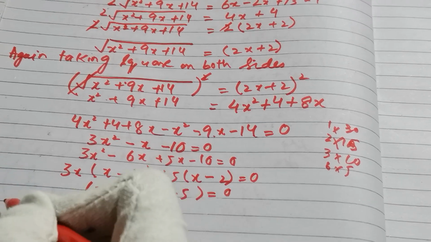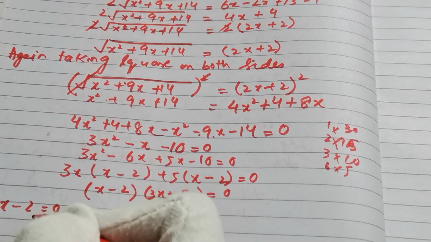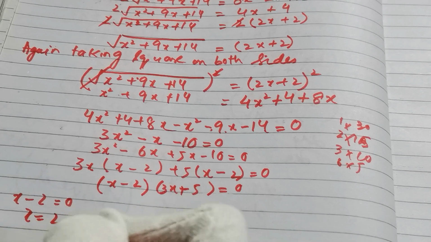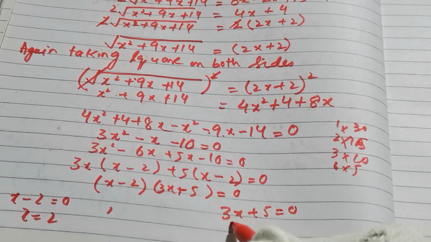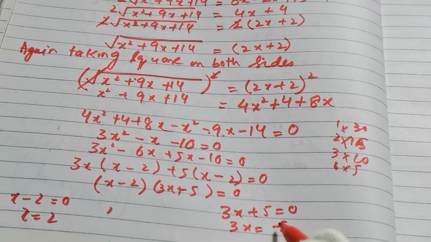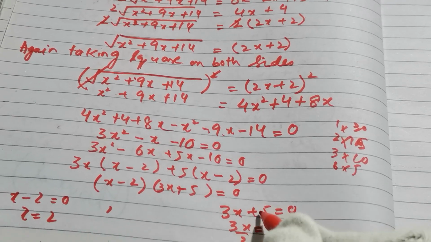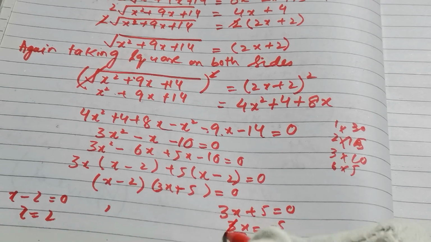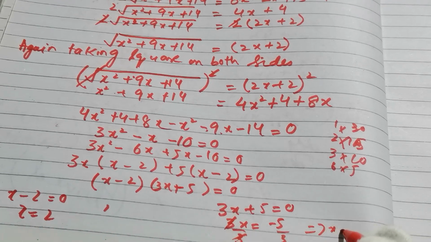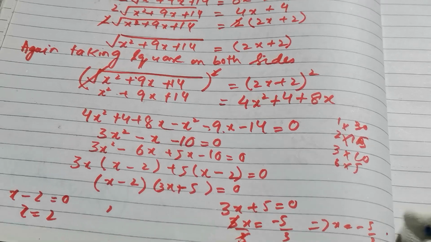First of all, we will put x minus 2 equal to 0, we get x is equal to 2. Now 3x plus 5 is equal to 0, 3x is equal to minus 5. Positive sign becomes negative sign, and the multiplied term is divided on both sides. So x is equal to minus 5 by 3.